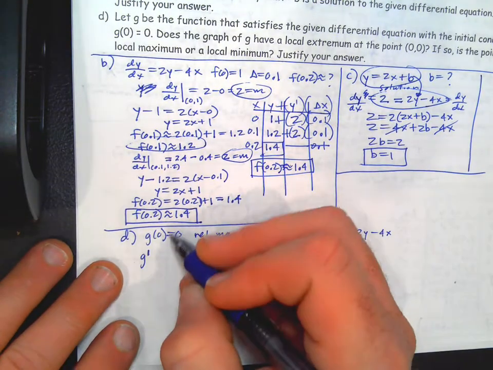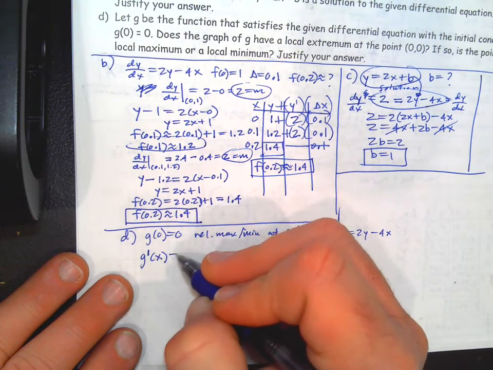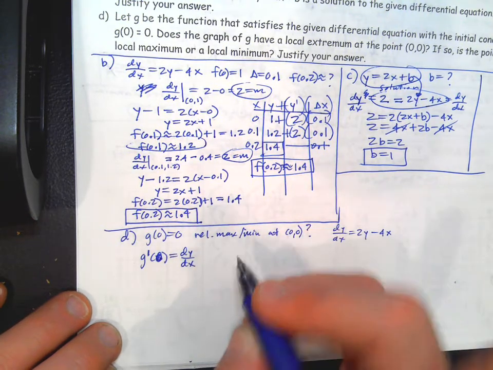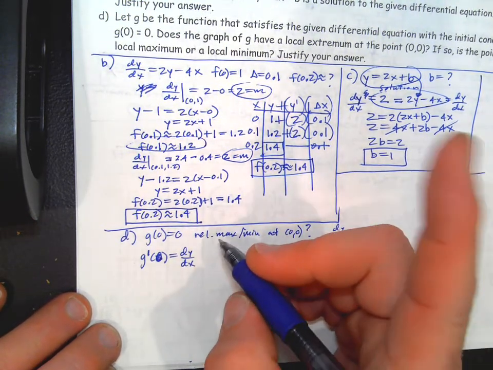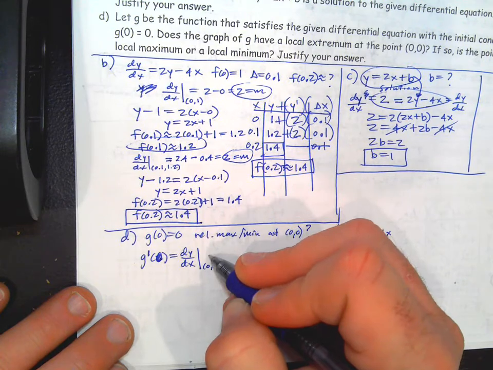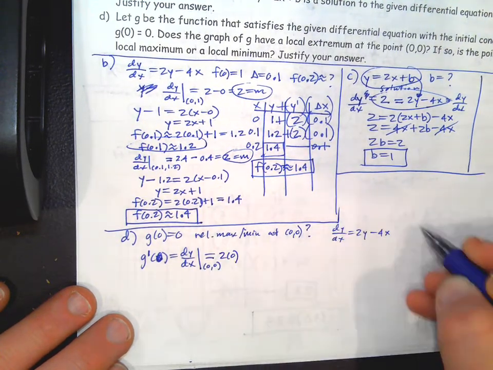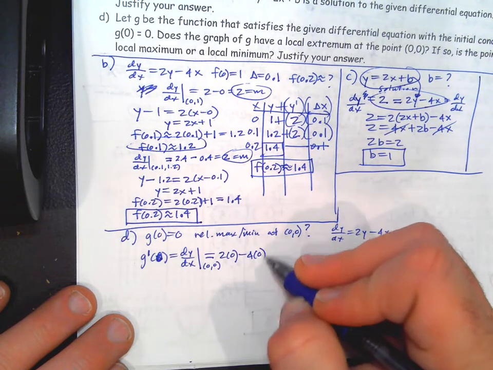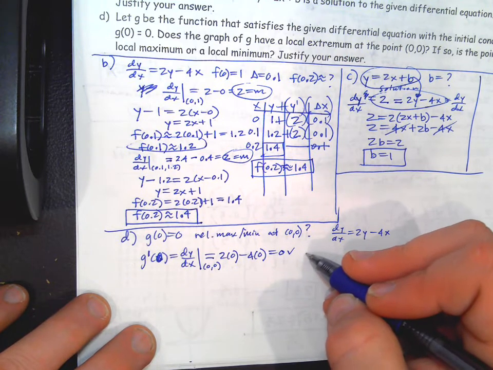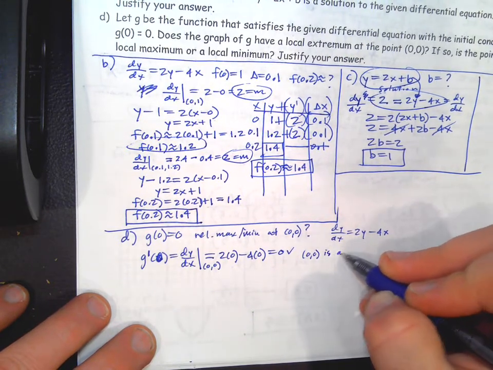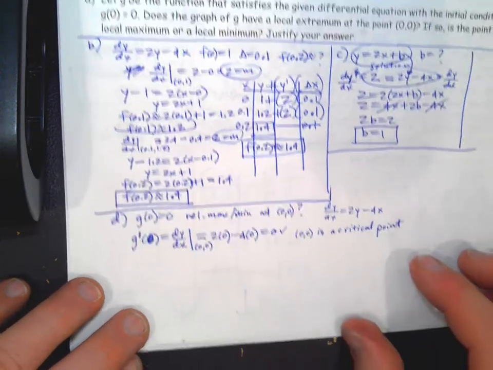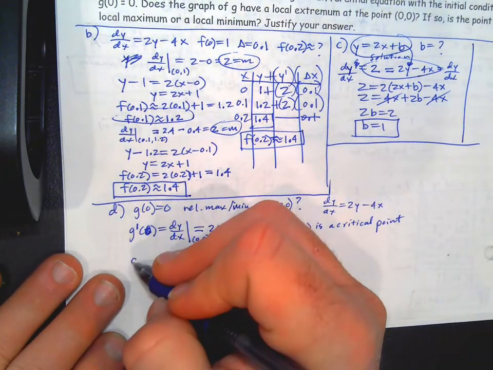So let's find g prime of x. Now g prime of x equals dy/dx, right? And we'll plug 0 in just to confirm. We do need to confirm it has a critical point there before we can even use the second derivative test. So it's at (0, 0). If you plug that into our equation for dy/dx, we get 0, which means that (0, 0) is a critical point. You've got to show the work for that. You've got to verify it. This is free response. Now let's go to the second derivative.